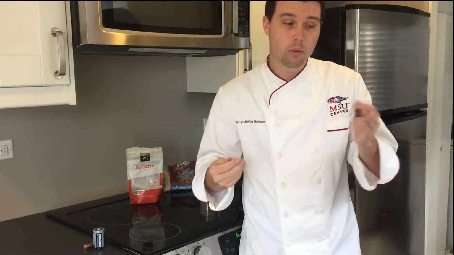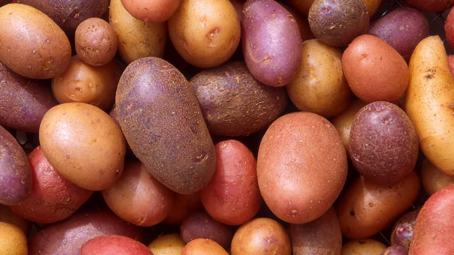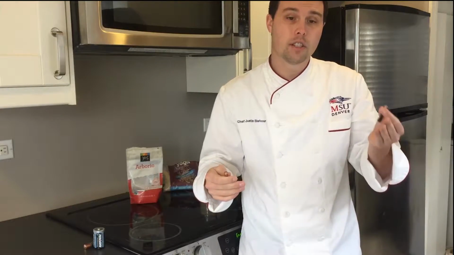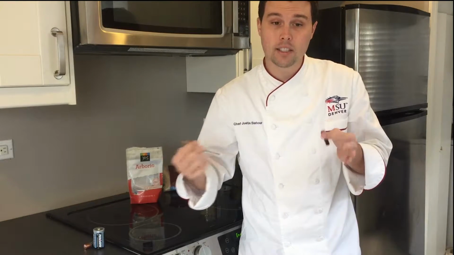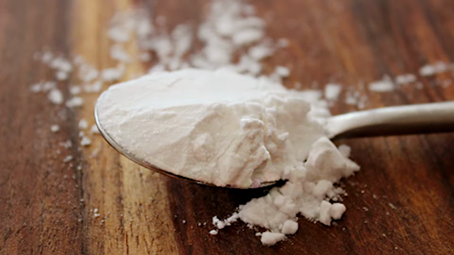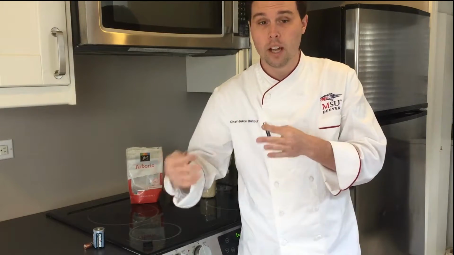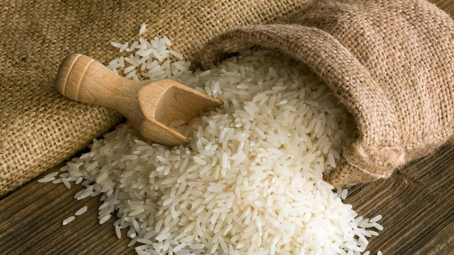For example, potato starch contains a lot more amylose, whereas wheat starch contains a lot more amylopectin. Now, what this means is the potato starch has a much harder time thickening. It requires much more starch to thicken the same amount of liquid that a wheat starch would need. Today, however, we're going to be using rice.